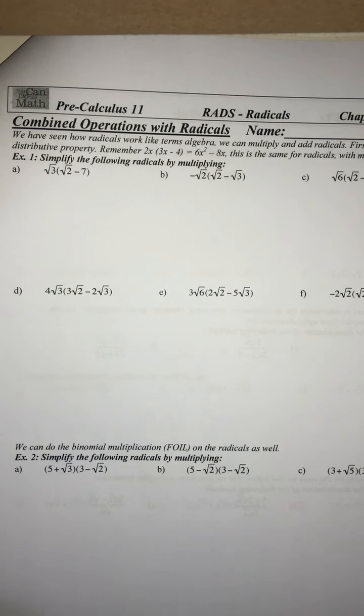Okay, so this is the last chapter in the radicals unit. I'm going to split this up into two parts. I'm going to do example 1 and 2 in this class, and then next class we're going to deal with the other two examples just to break this up a little bit. So with this, you are going to notice again a lot of similarities with algebra, but instead of variables, you've now got roots. That's what you're going to deal with.